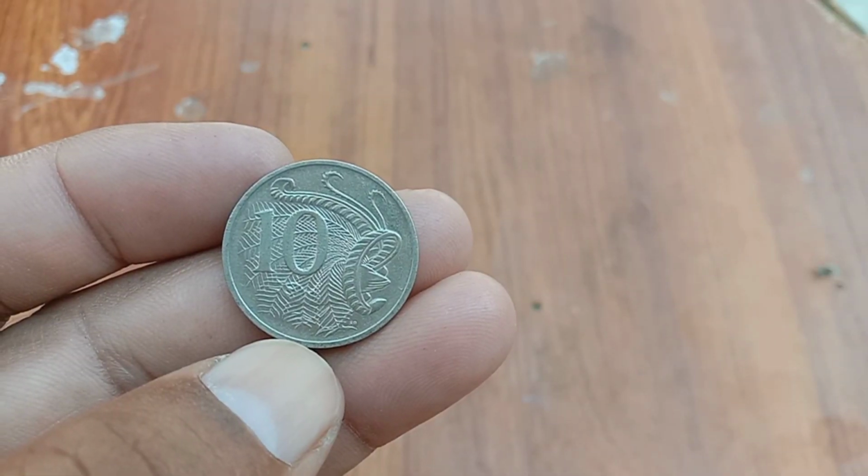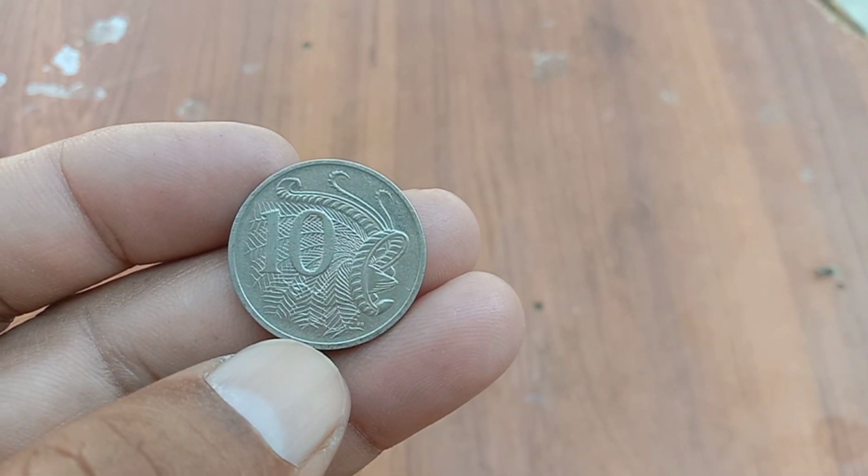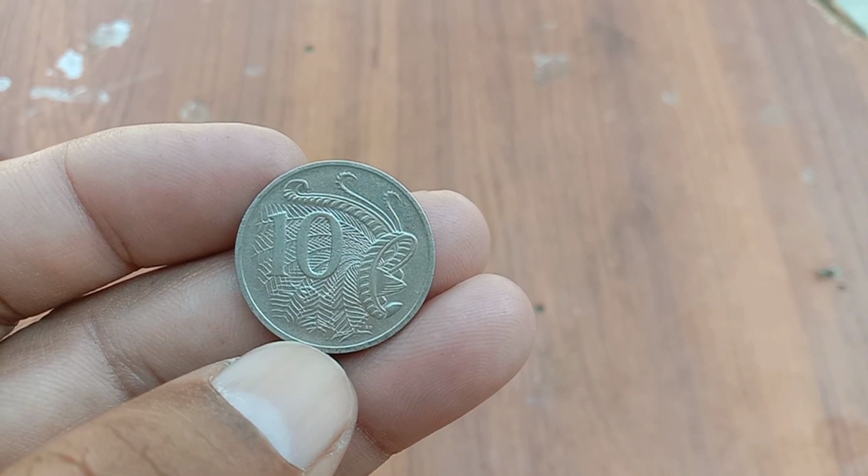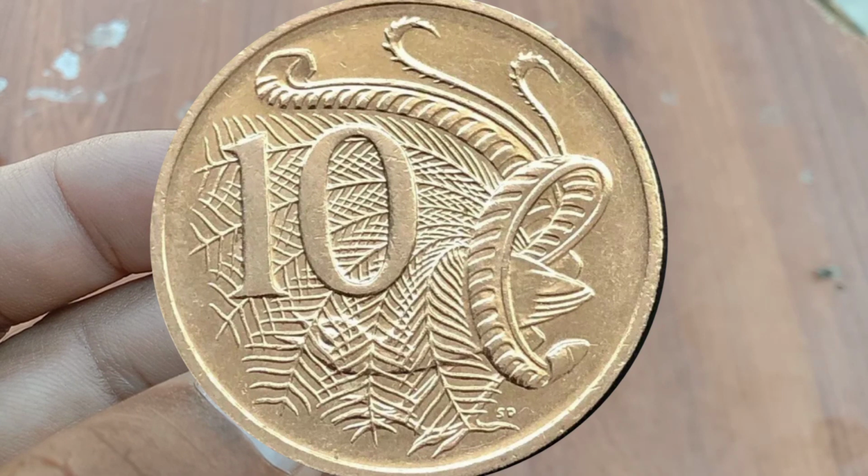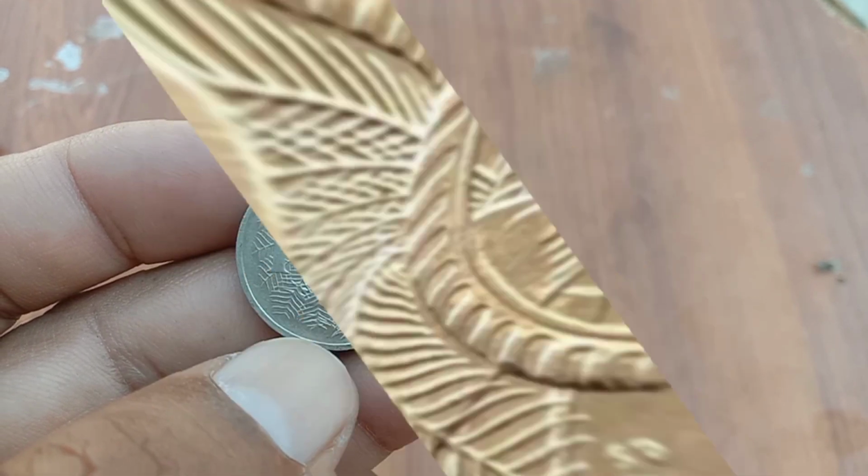Mint: Royal Australian Mint. Mint Mark: No Mint Mark. Total Mintage: 48,021,000, 48.0 million. Rarity: C, Common. Obverse.